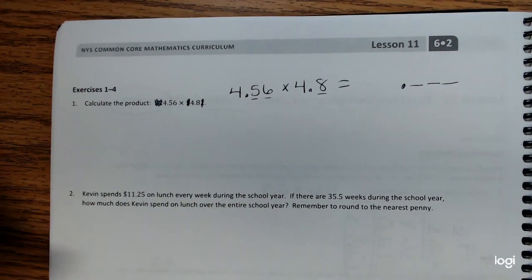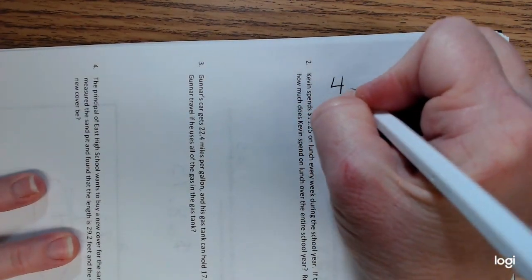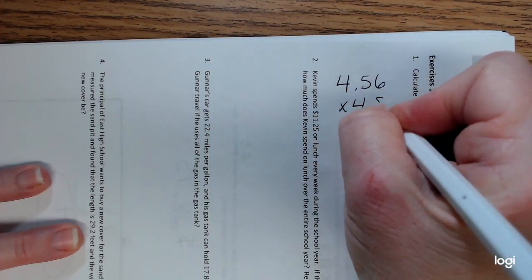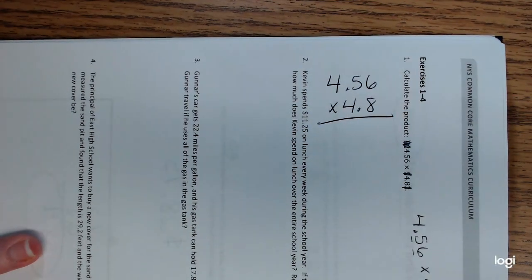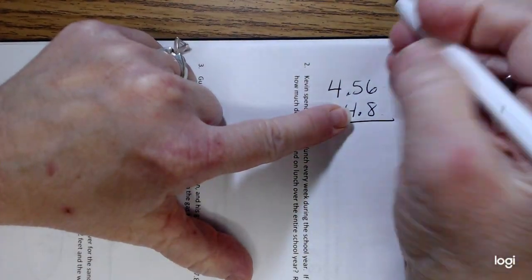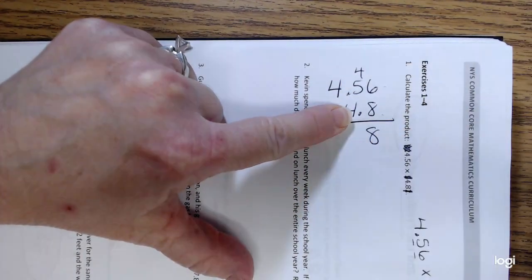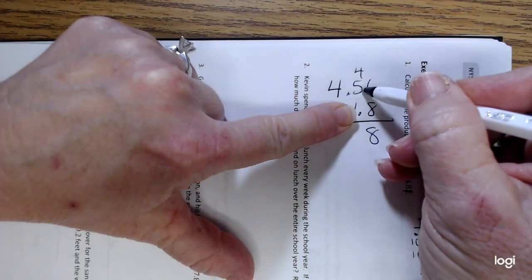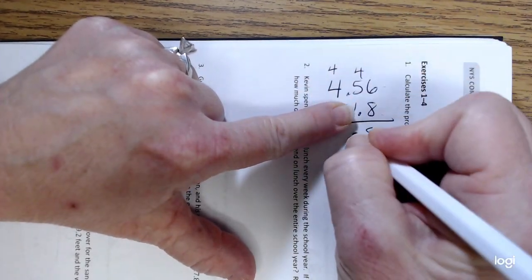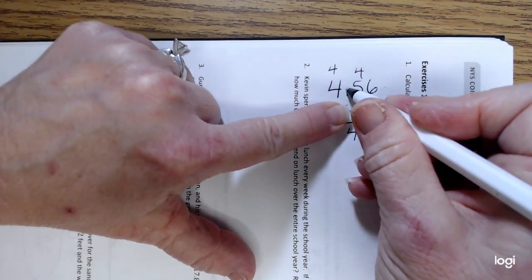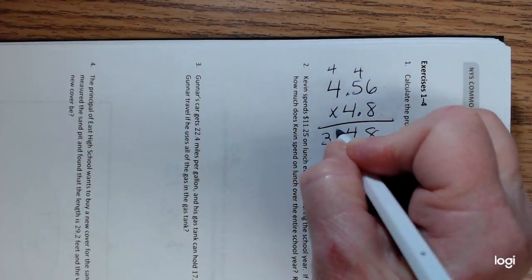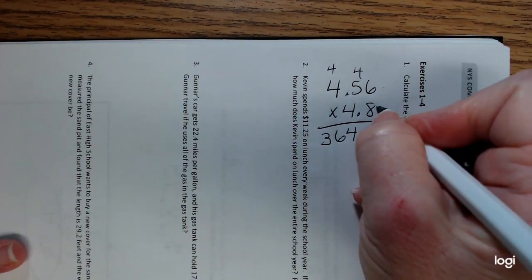Okay, so when we're ready, let's go ahead. I always like to turn mine this way because I have more room. I'm going to write my new problem. Remember, I don't have to line the decimals up because I'm not adding or subtracting. I'm going to multiply by the 8 first. 8 times 6, 48. Remember, if you want to pause the video and work ahead, you can, and then check it. 8 times 5 is 40, plus 4 is 44. 8 times 4 is 32. 32 plus 4, 36. Okay, so I've multiplied by my 8.